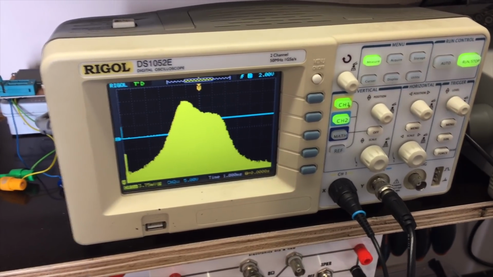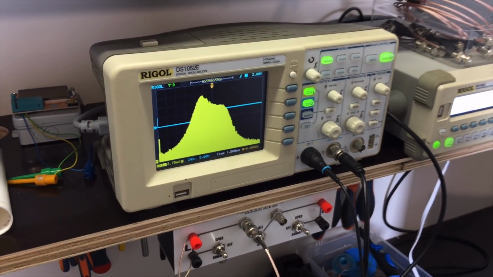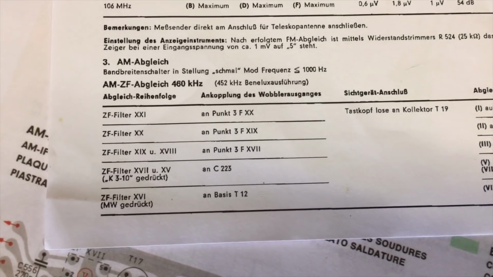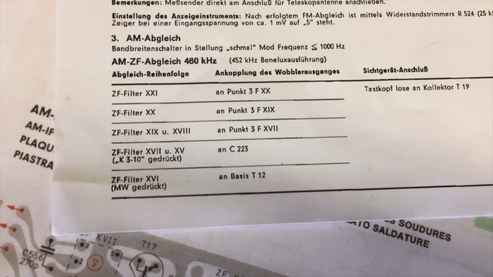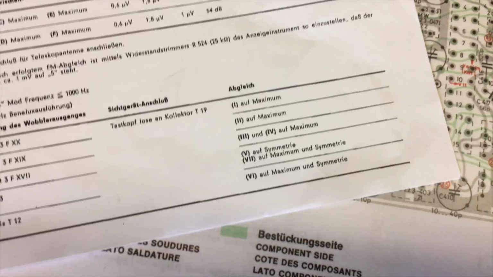Hi there, welcome back. Well, time for some alignment, and the first one I'm going to do is the AM-IF alignment. I mentioned in the last video that this thing has two IFs, 460 kilohertz and 2 megahertz. So we'll start with the 460 and go from there.